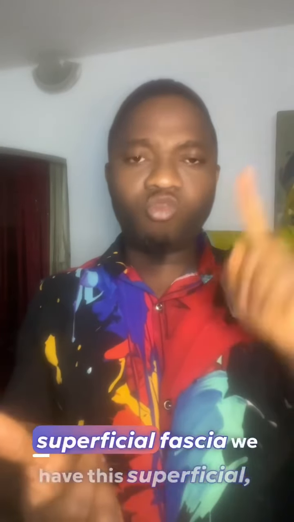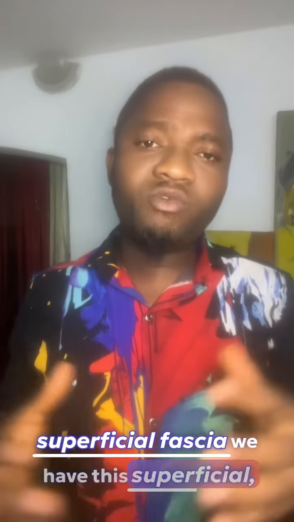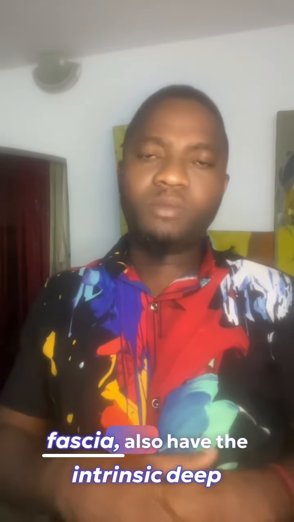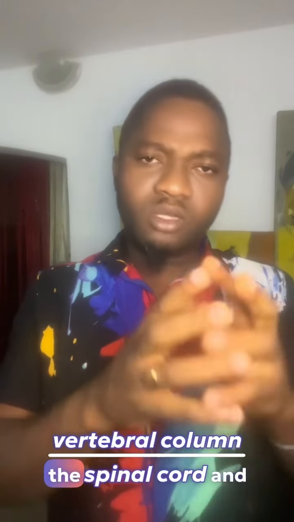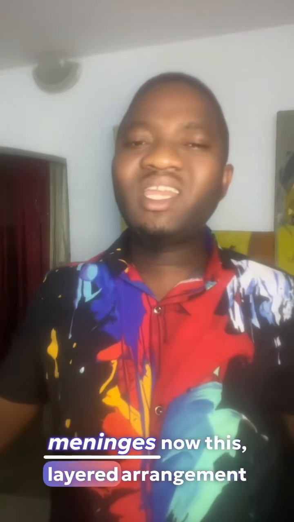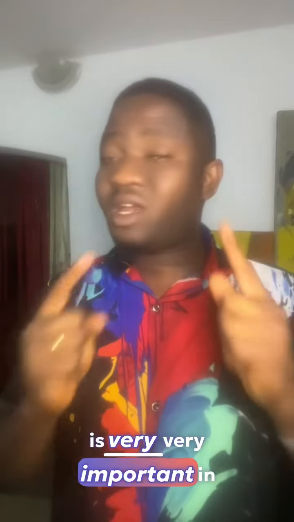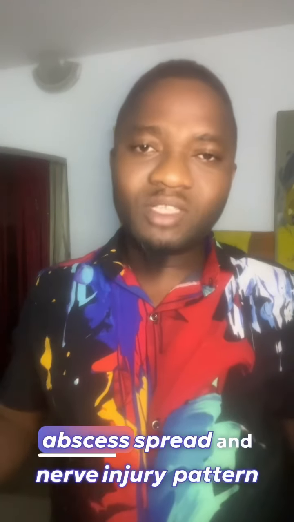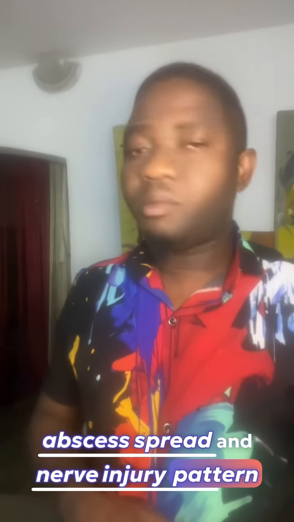Now, what are the layers of the back? From superficial to deep, we have the skin, the superficial fascia, the superficial muscles, that's the extrinsic muscles, and the deep fascia, that is the thoracolumbar fascia. We also have the intrinsic deep muscles, the vertebral column, the spinal cord, and meninges. This layered arrangement is very important in understanding surgical approaches, abscess spread, and nerve injury patterns.